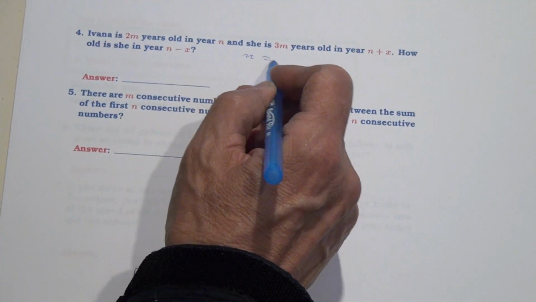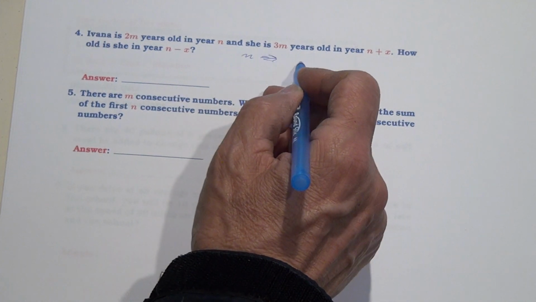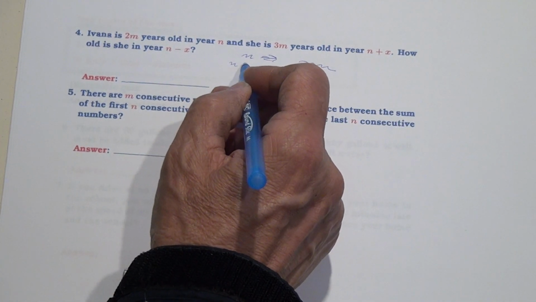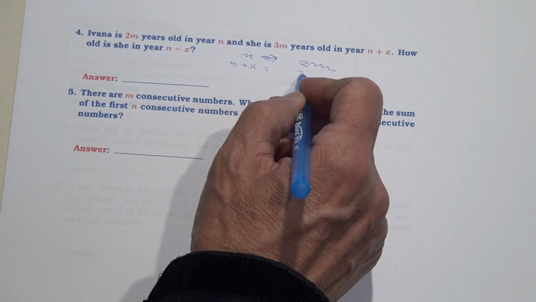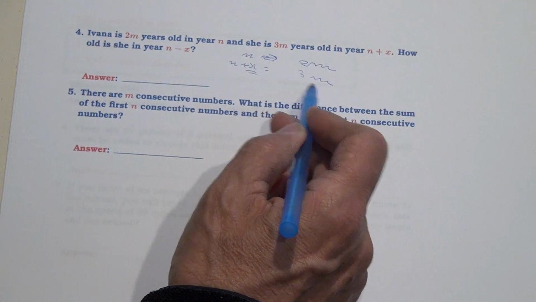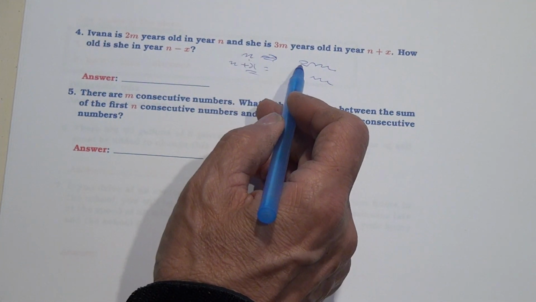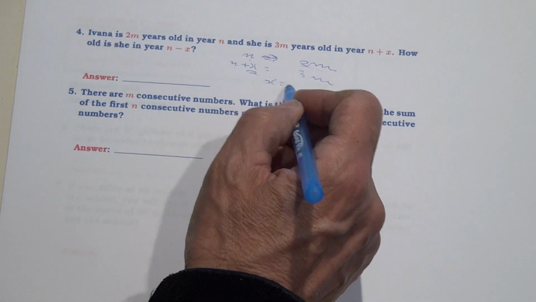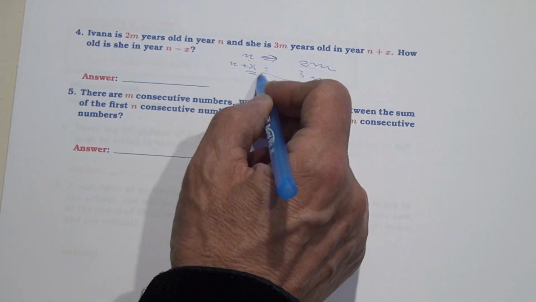In year n, she is 2m years old. And then from n, x years later, she becomes 3m. From here, what do you see? X and m are equal, right? Because she is 2m in n, and 3m in n plus x, means what? X must be m. You got the idea.